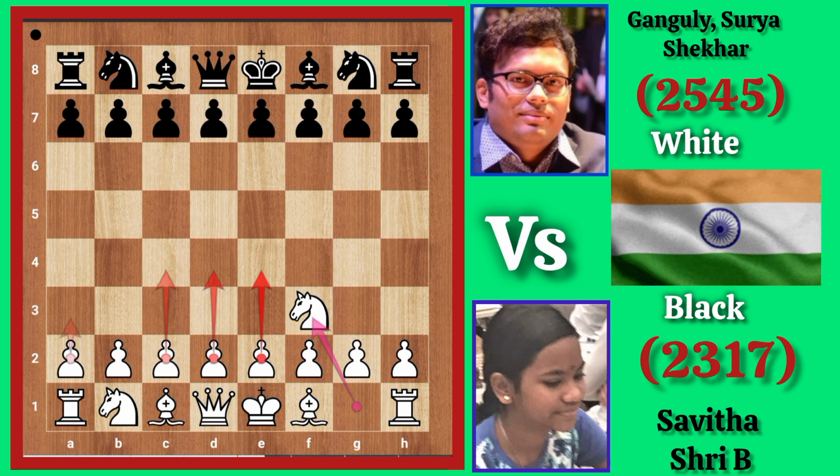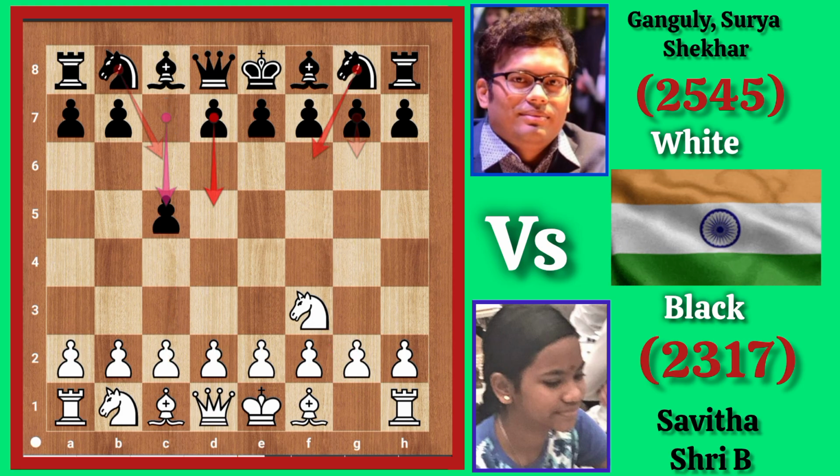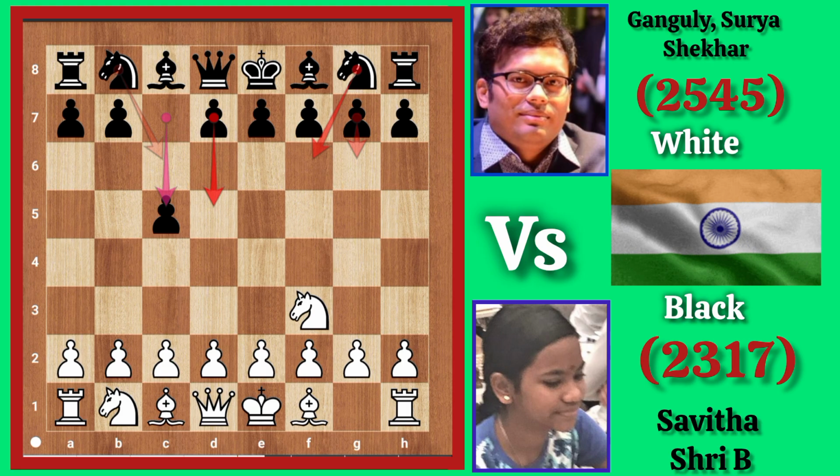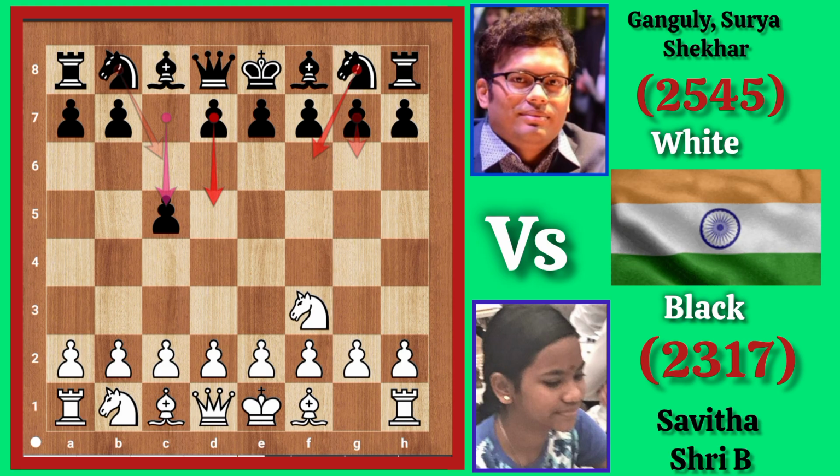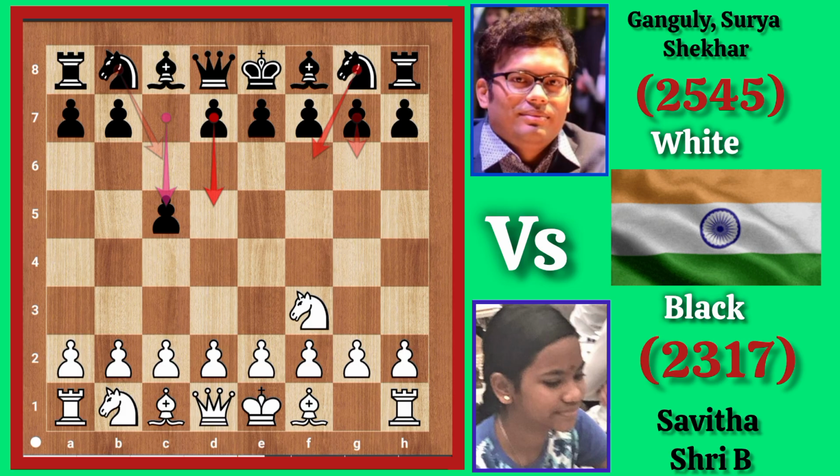1... c5. Black replies with the Sicilian/English hybrid structure. By placing a pawn on c5, Savitha stakes a claim on the d4 square and ensures an asymmetrical fight where central space will be highly contested.